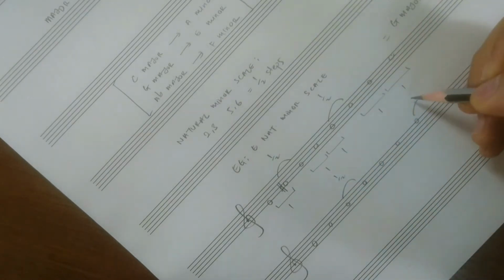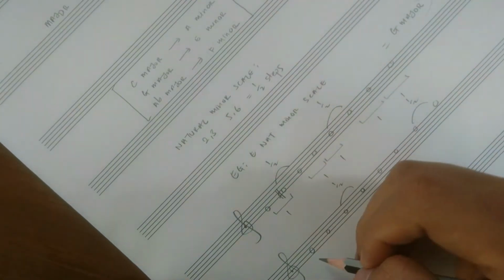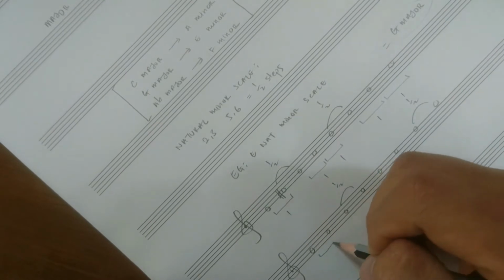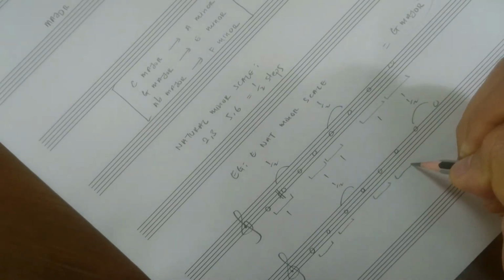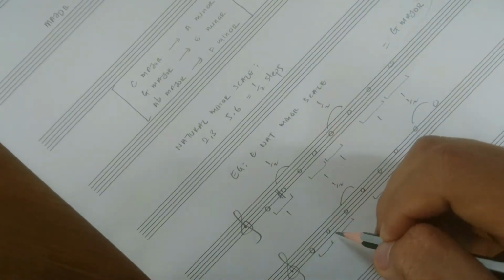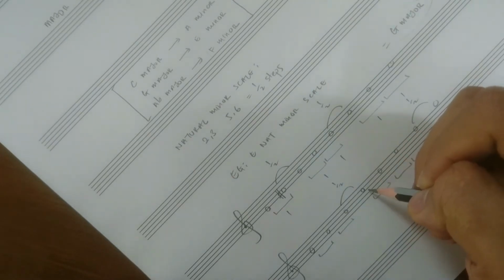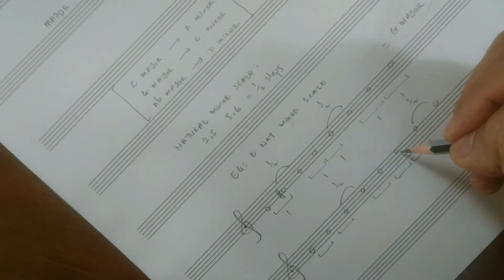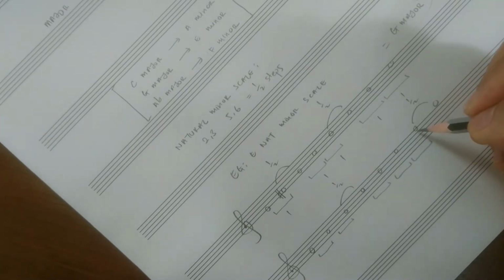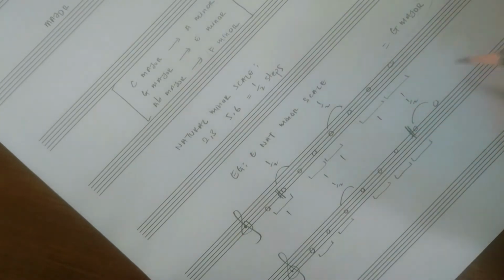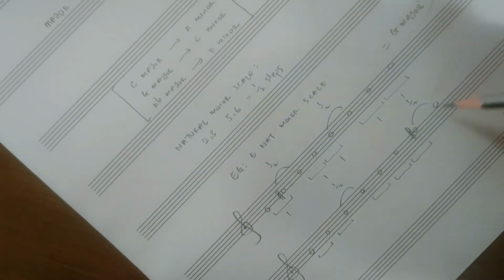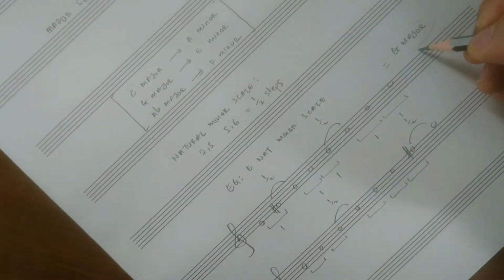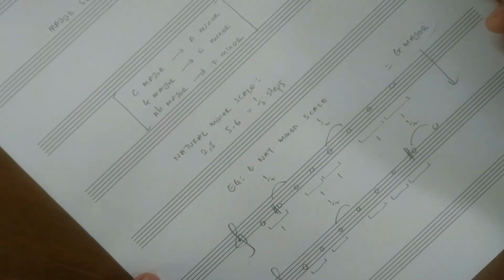So this is a half step. G and A is 1 step, A and B is 1 step, B and C is a half step, correct. C and D is 1 step, D and E is 1 step, E and F, that's not a 1 step, that's actually a half step. So we erase the F sharp and G, it's a half step. Therefore, it is true that the G major is related to the E natural minor scale.